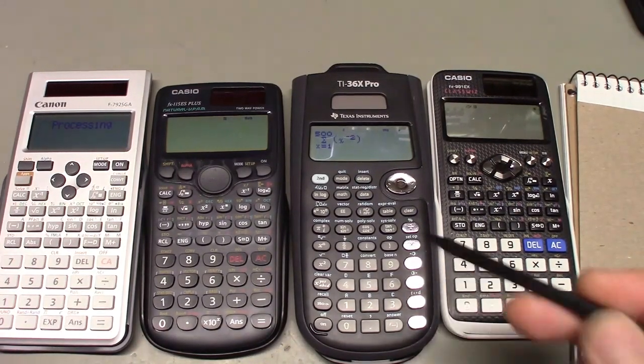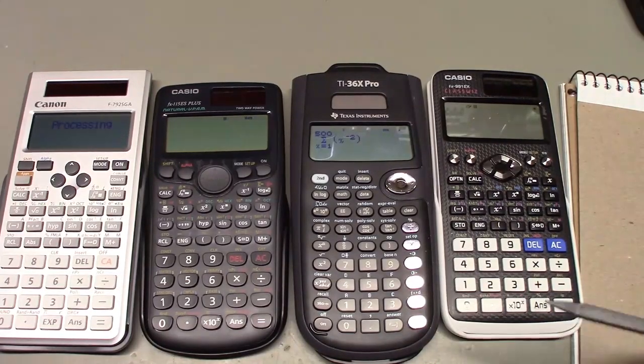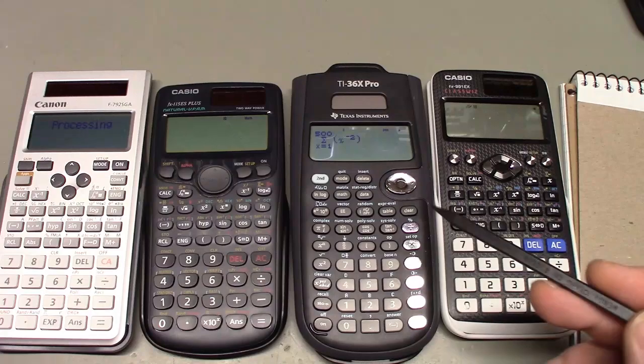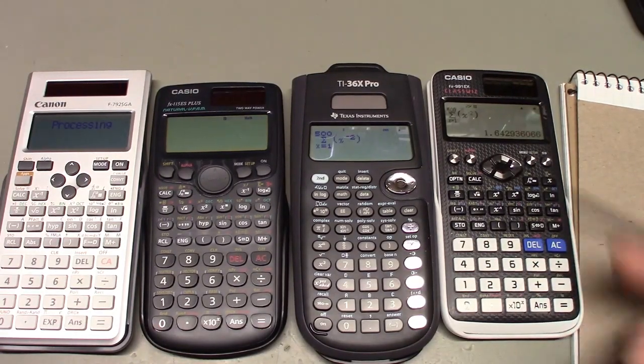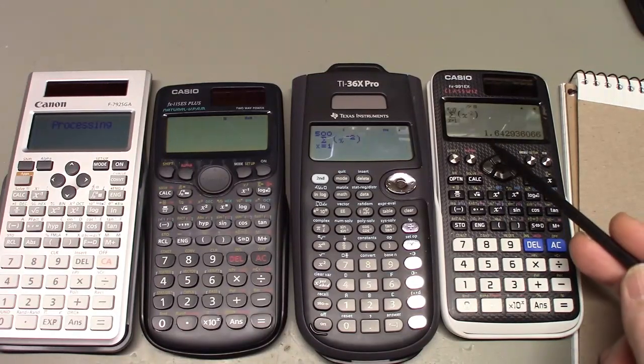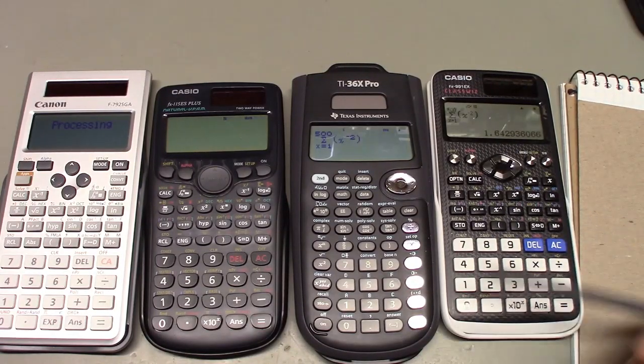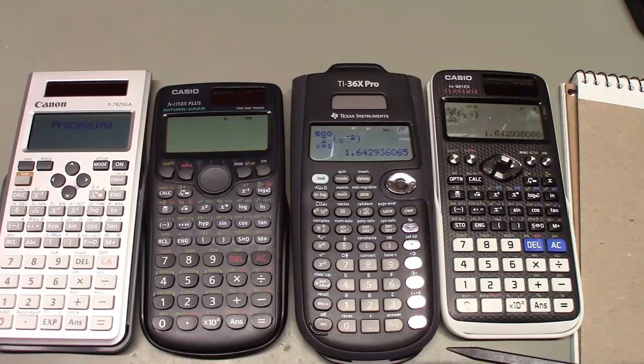And this is a good demonstration if you're doing something like statistics or probability in school. These calculators have a reasonably fast time. Okay, there's the answer here on the Casio FX991EX. That one's done. Waiting on this one now. Okay, this one just brought back the answer. And these are going to take a while.